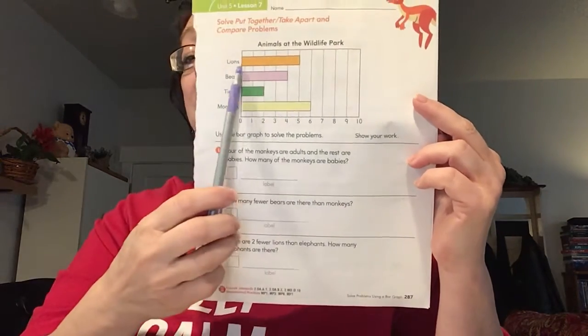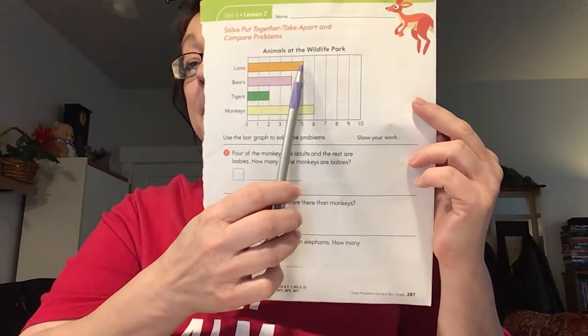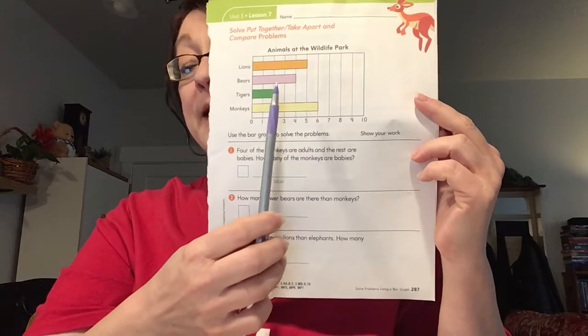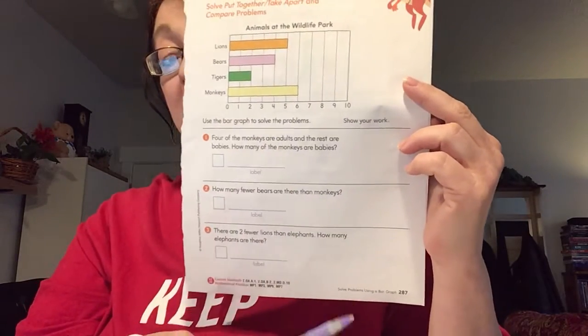So right now, I want you to fill in the amount of how many lions, bears, tigers, and monkeys there are. I'm going to do the same on mine, and I'm not going to show you till you do yours first. So remember to look at the numbers down at the bottom, and then write down how many you see from reading the graph.